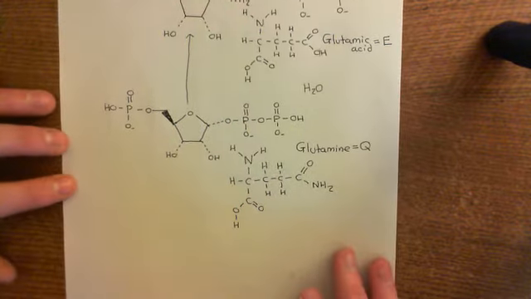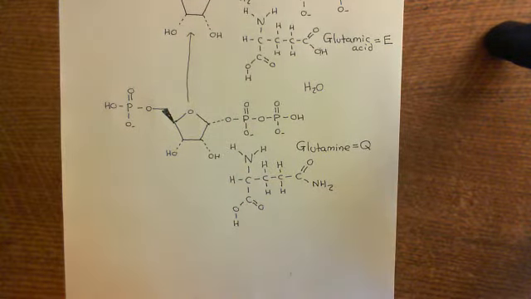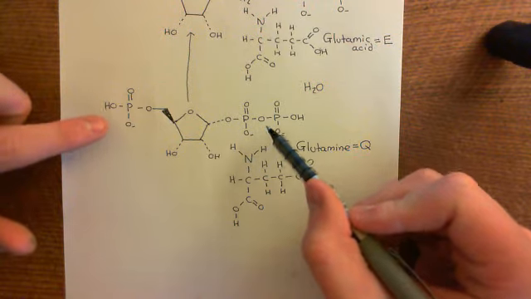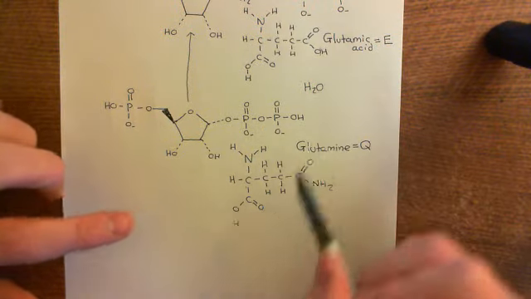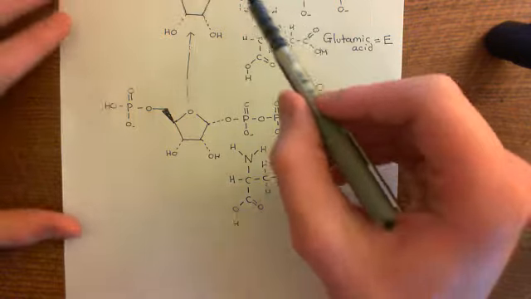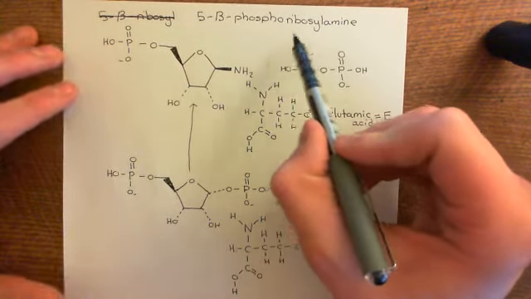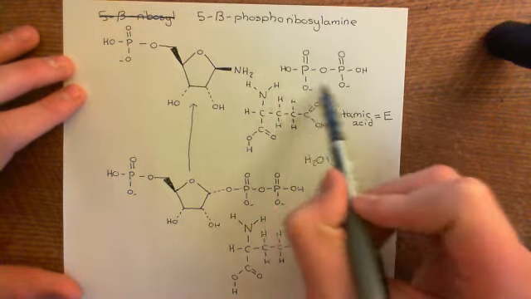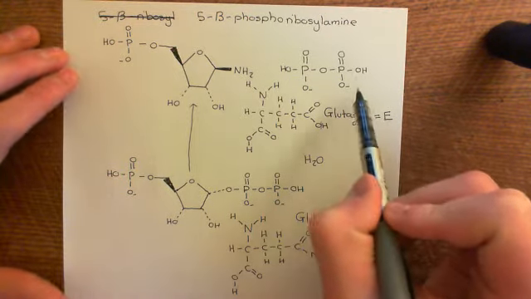Right, so basically this enzyme, which is amidophosphoribosyl transferase, the ATAs, is going to convert alpha phosphoribosyl pyrophosphate with water, with glutamine, into this 5-beta phosphoribosylamine plus glutamic acid plus pyrophosphate here.